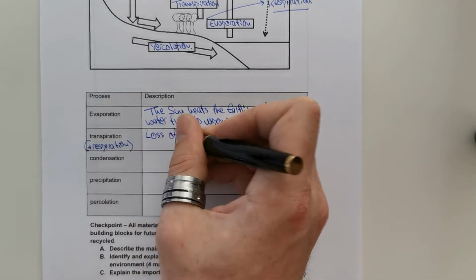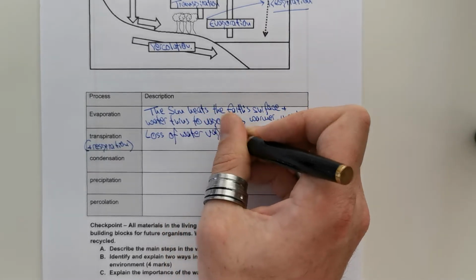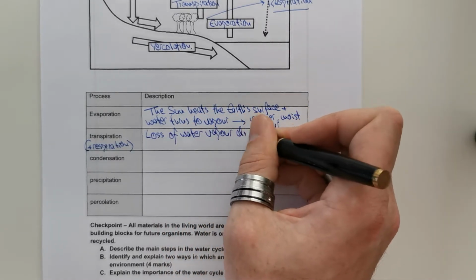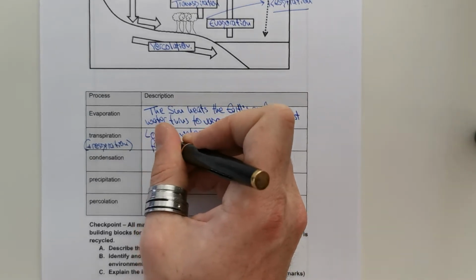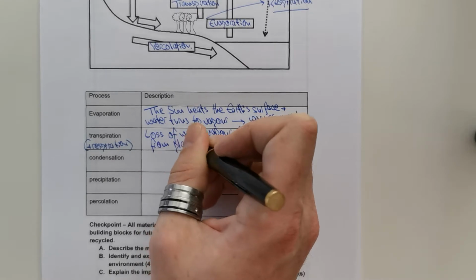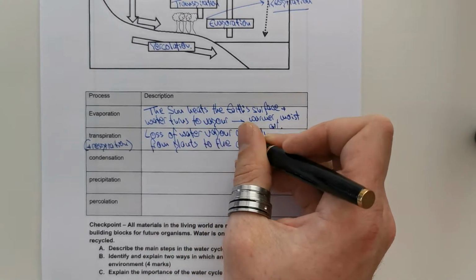Loss of water vapor directly from plants to the atmosphere.